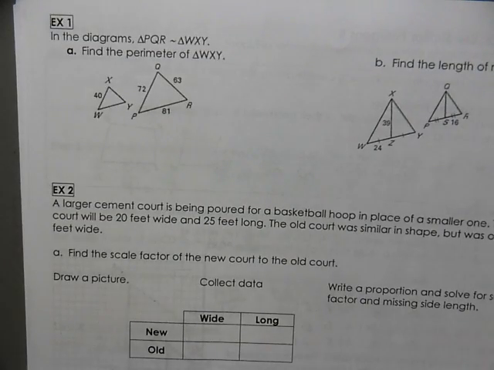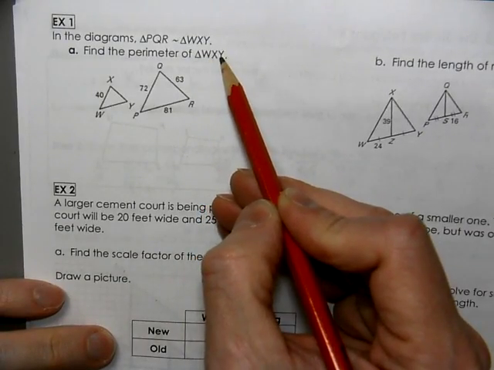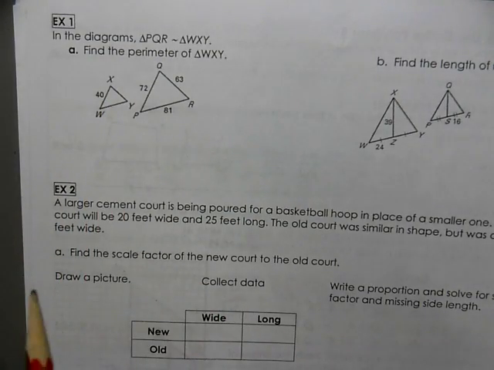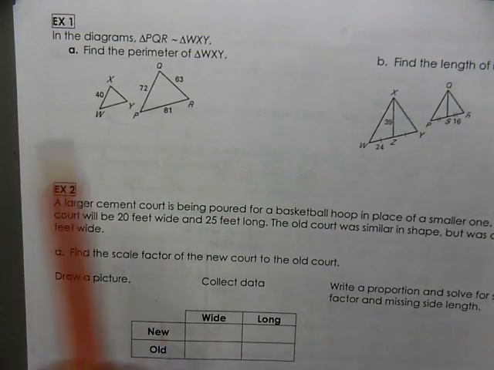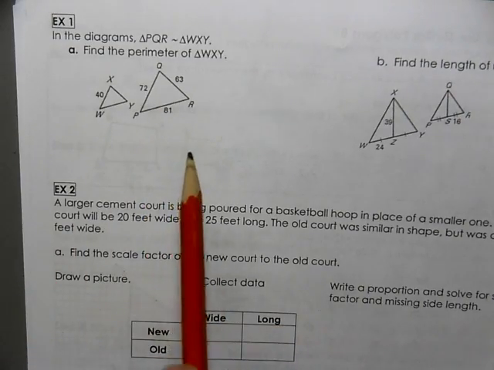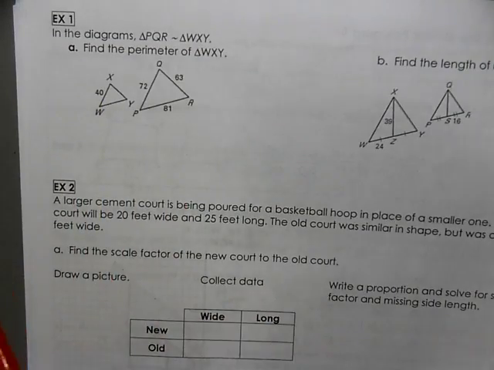On the flip side, we're going to look at trying to find the perimeter with triangle WXY. There's really 2 methods for doing this. You could take triangle WXY and try to calculate out what the missing sides were, write 2 sets of proportions, solve them both, and get your 2 different answers. Or we can take the scale factor the way it's written and use that scale factor with the larger triangle's perimeter to calculate the smaller triangle's perimeter.